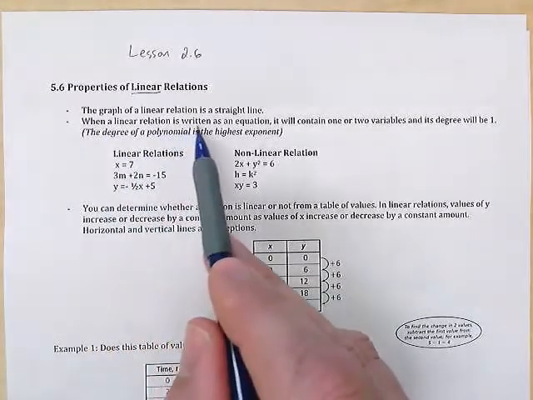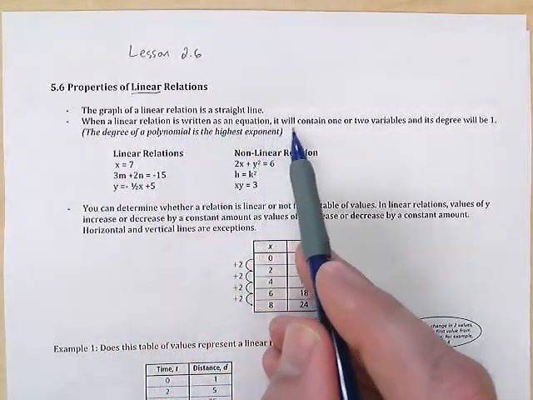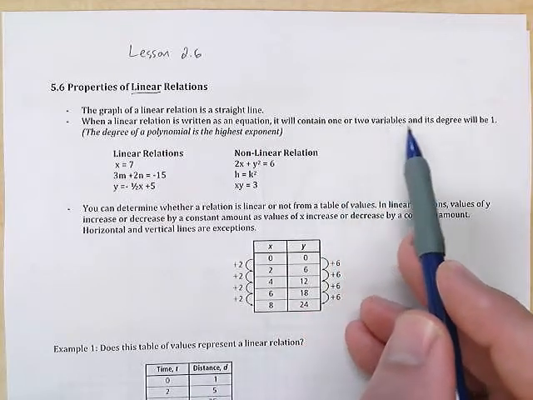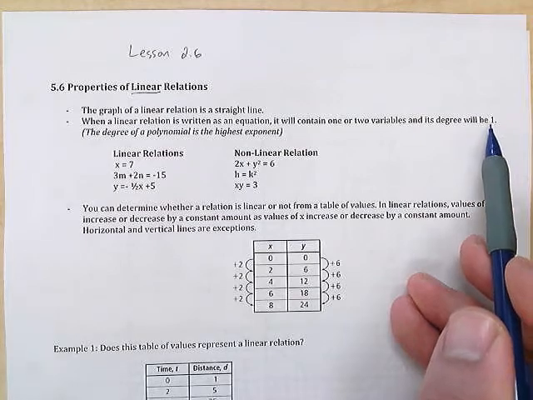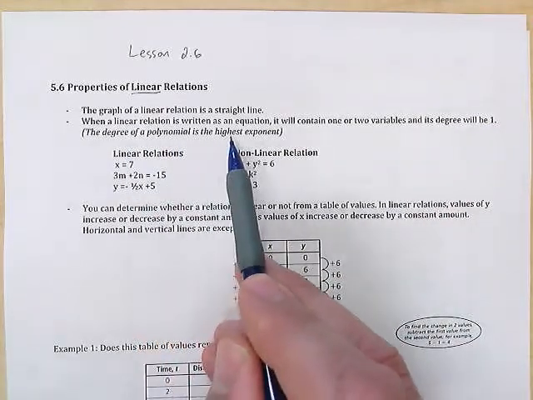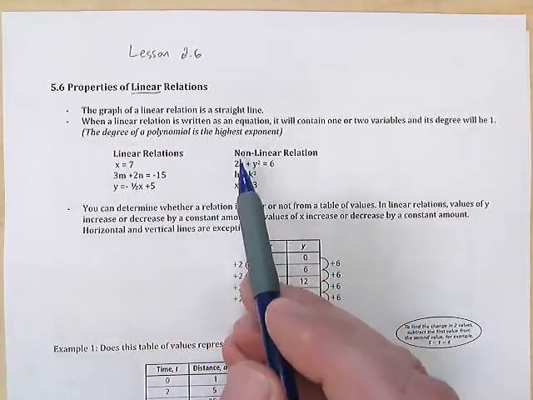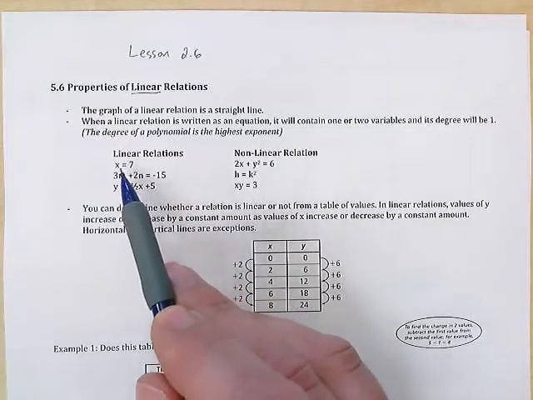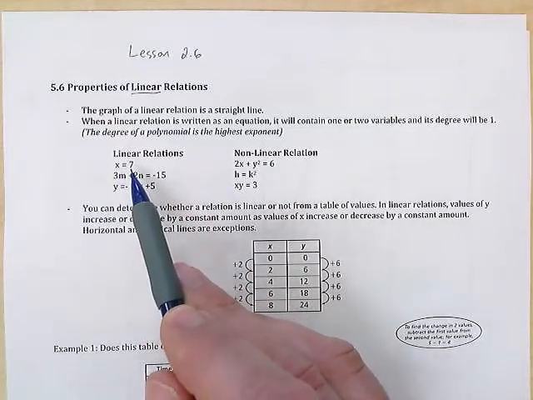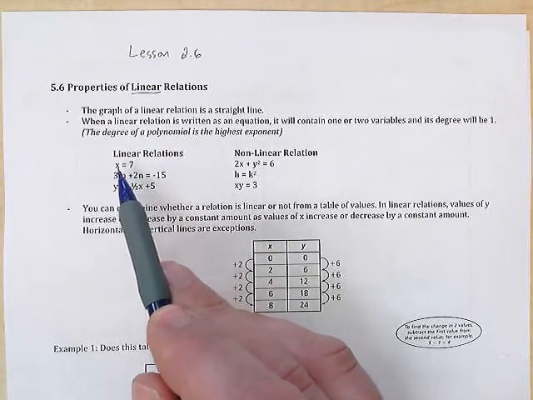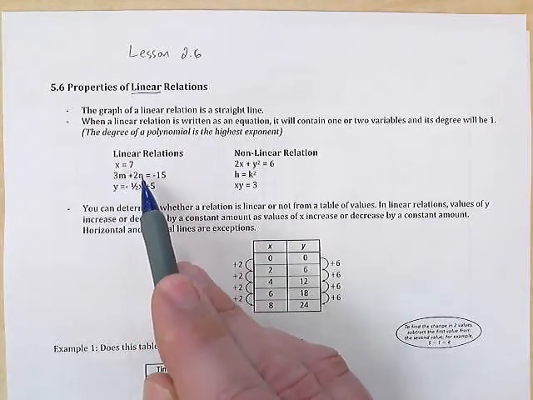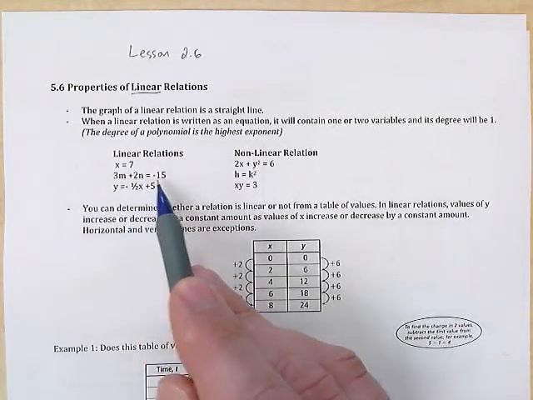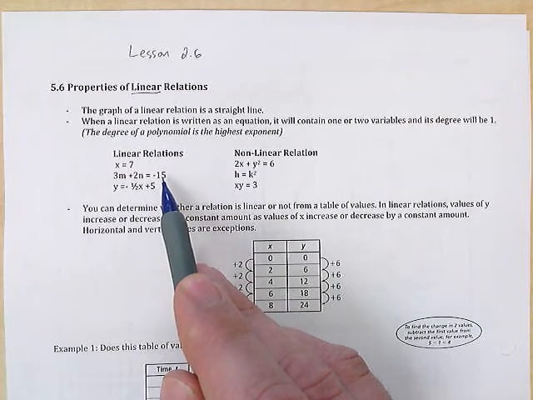When a linear relation is written as an equation, it will contain one or two variables and its degree will be 1. Okay? The degree of a polynomial is the highest exponent, right? So if you see just one variable and a number, that would still be linear. Here there are two variables, but none of them has an exponent that is greater than 1. It's still considered linear.